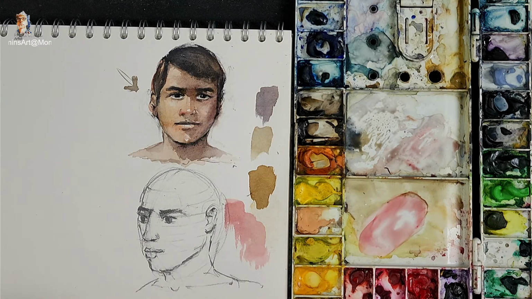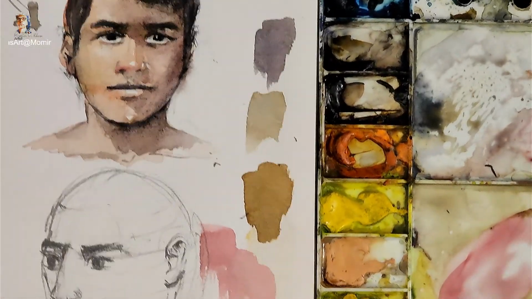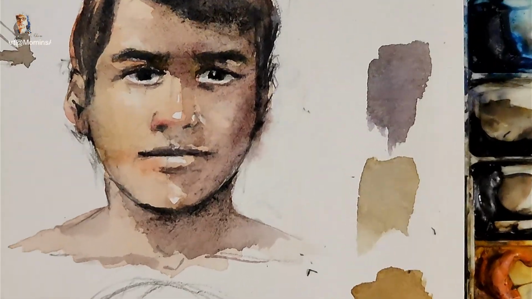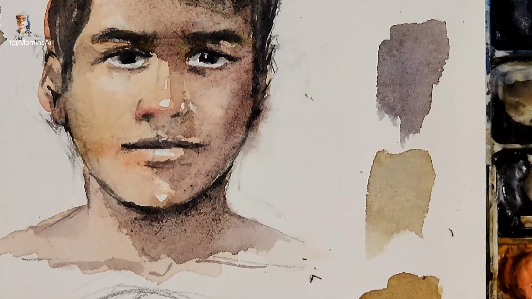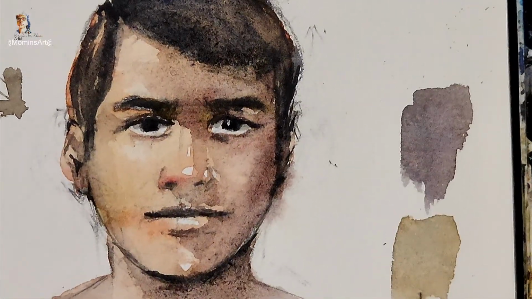Let me zoom in so you guys can see what I'm doing here. So this is the portrait I've done. It's a small portrait. I know it's not a big portrait, but you can see it.